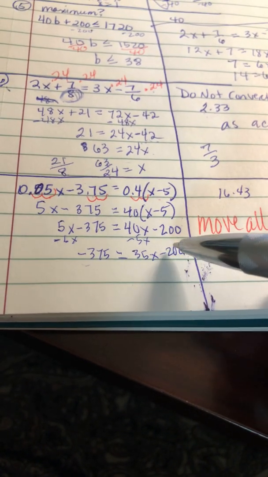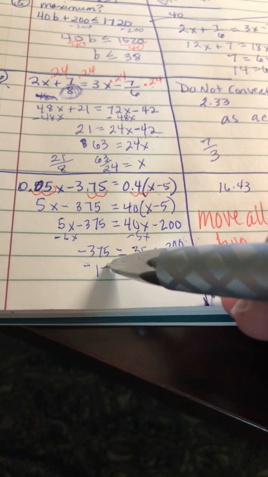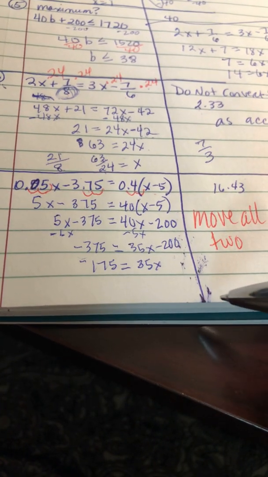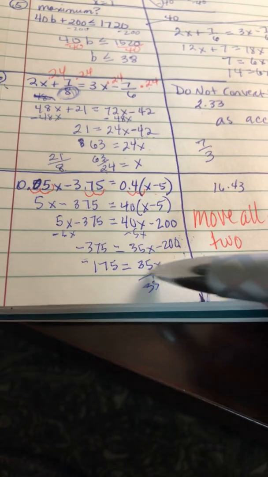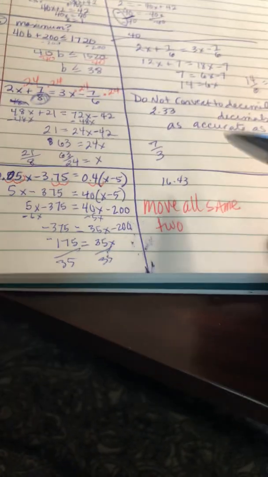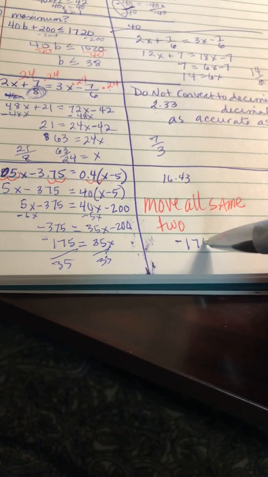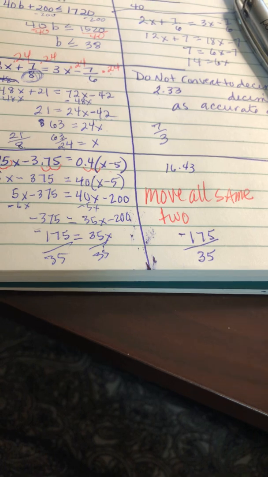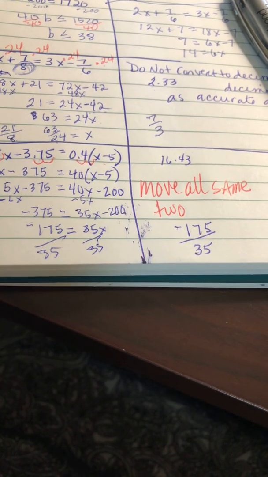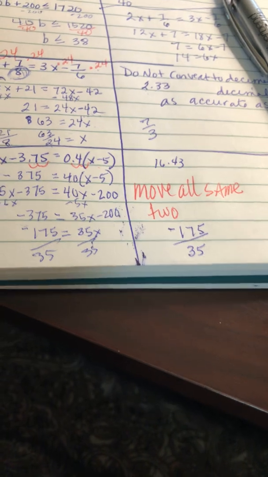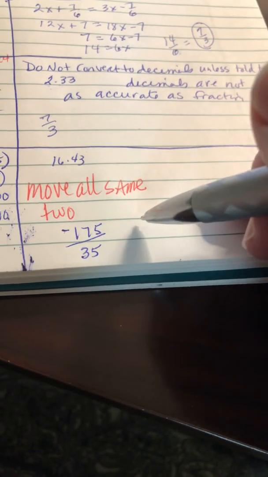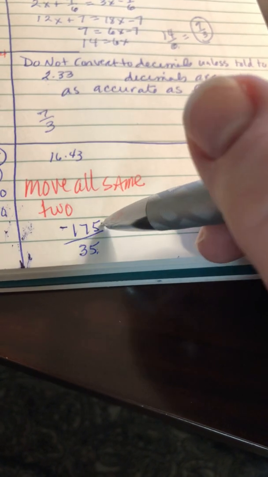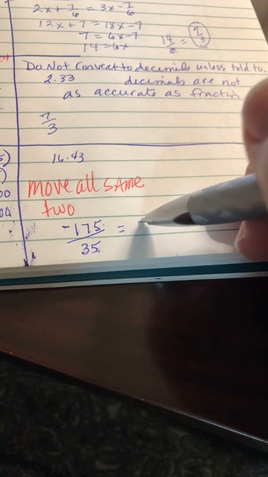So now we're going to get x alone. So I'll add 200 to both sides. And then I'm going to go ahead and divide both sides by 35. So we have negative 175 divided by 35. And so we want to reduce that fraction. Now you can put it in your calculator if you want to. I believe it equals 5. I think 35 and 35 is 70. Yeah, so when you do that, it comes out to be negative 5.